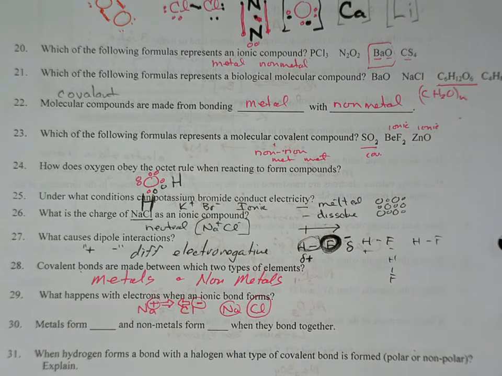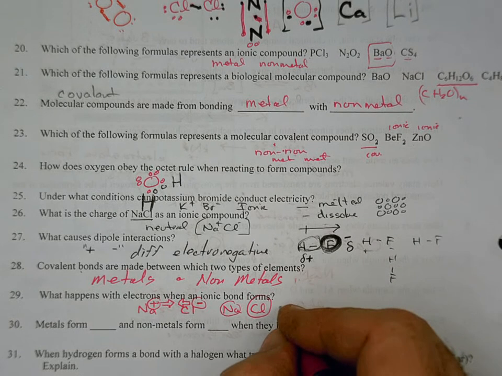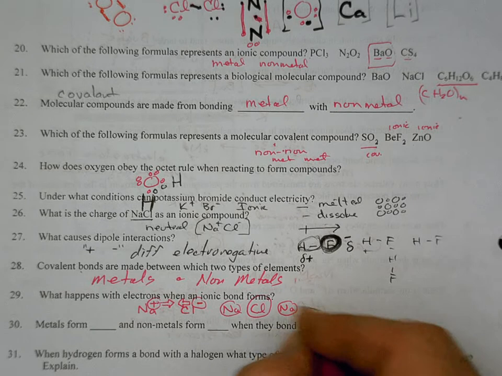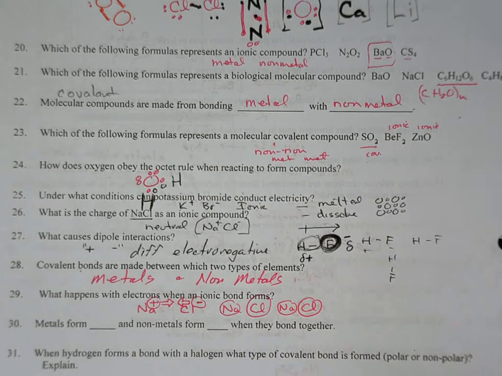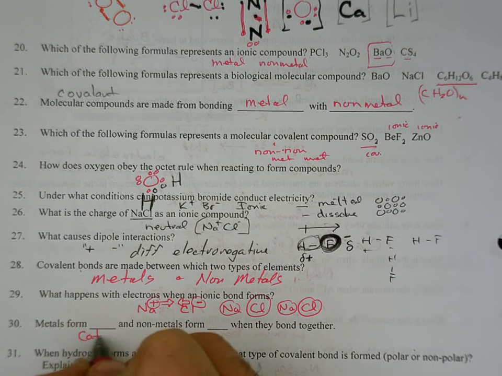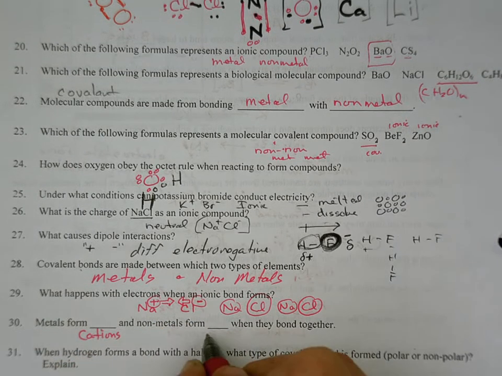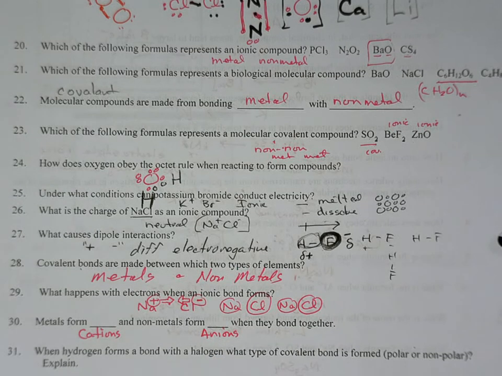But you start to get then the repeating pattern. Another sodium atom can come over here, and then a chloride ion, and you start getting a crystal pattern formed. And let's see, metals form cations, and nonmetals form anions when they bond together. That's with ionic bonding.